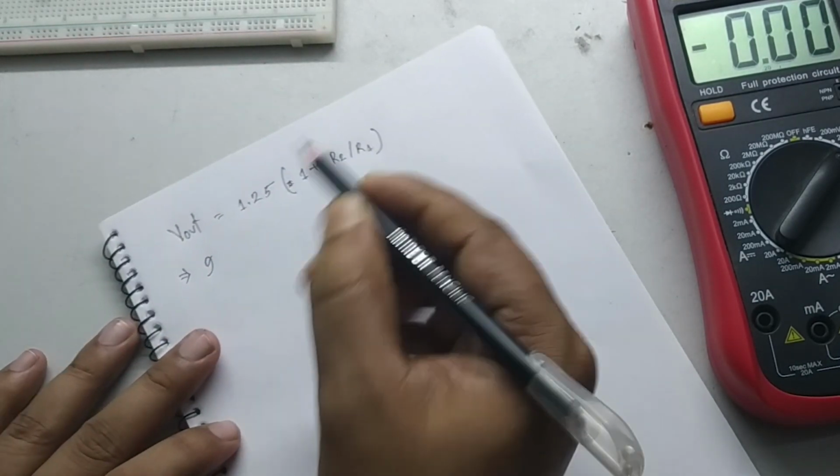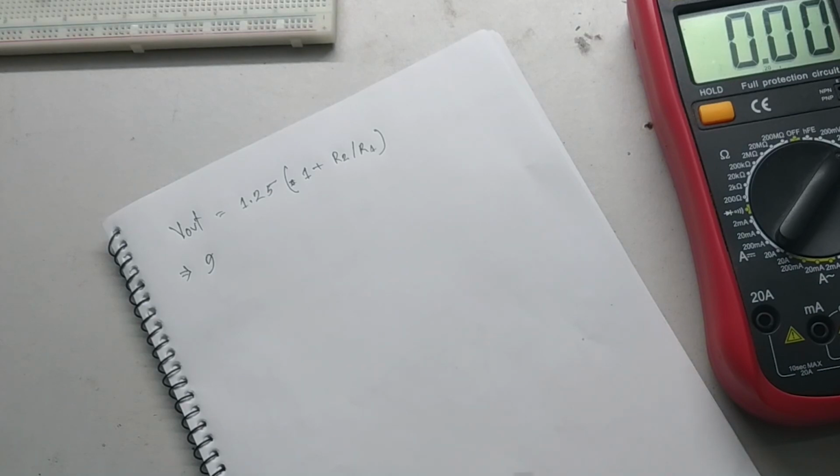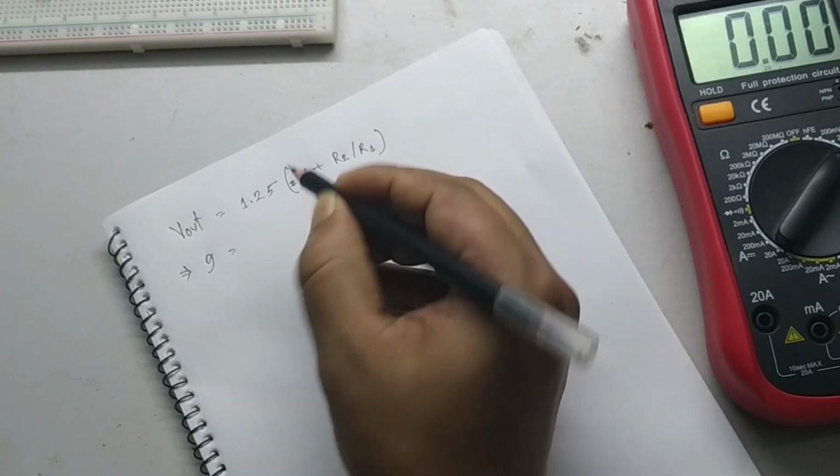This time I want 9 volts. I have 18 volts, I get 9 volts.